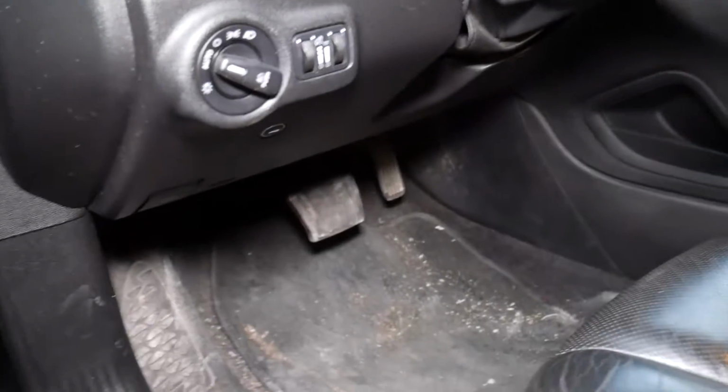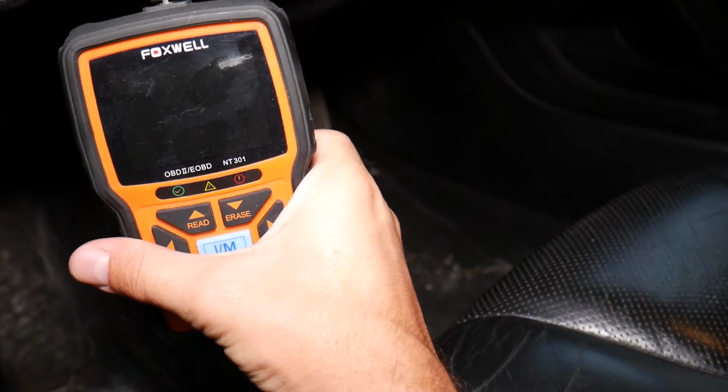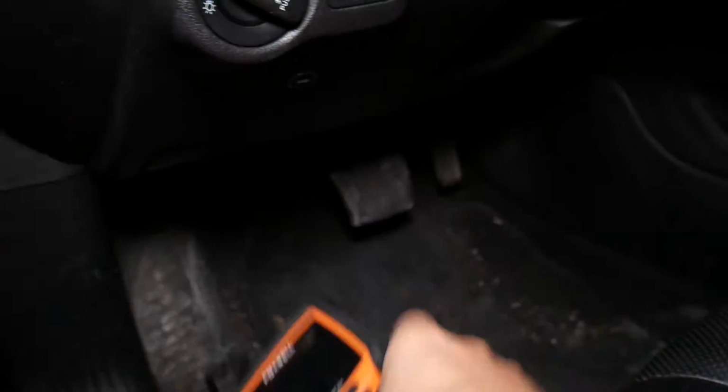The scanner that we are using right here is called the NT301 by Foxwell. We have the link in the description of the video below.